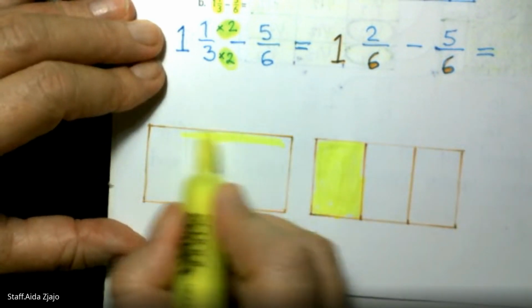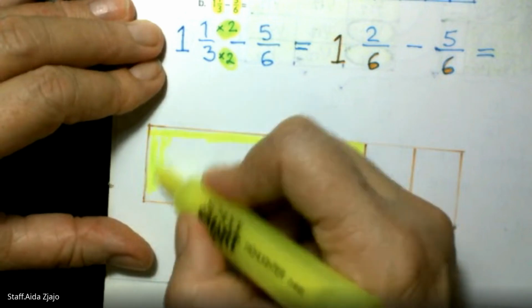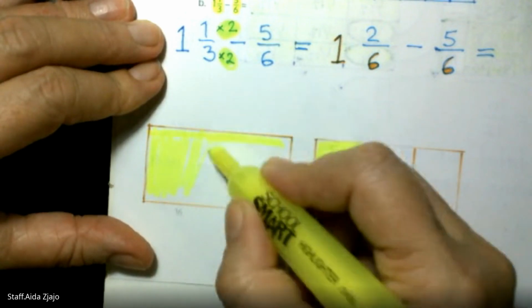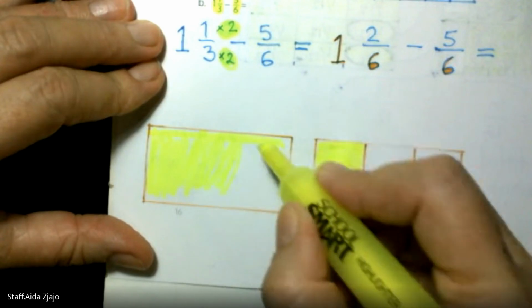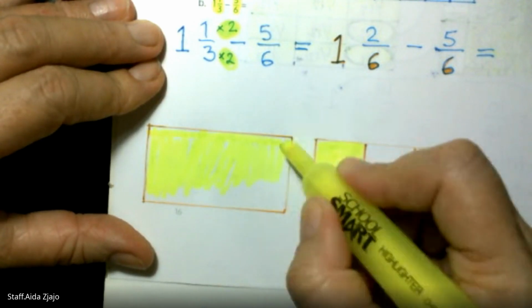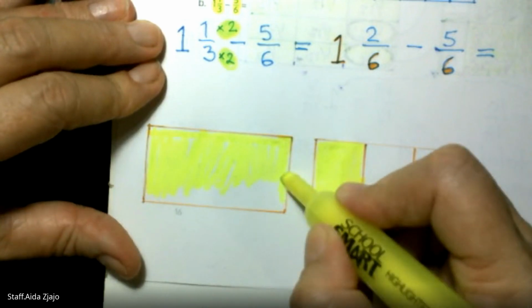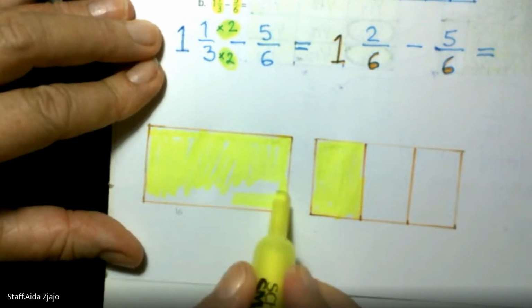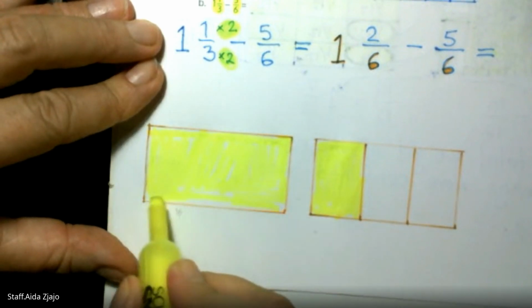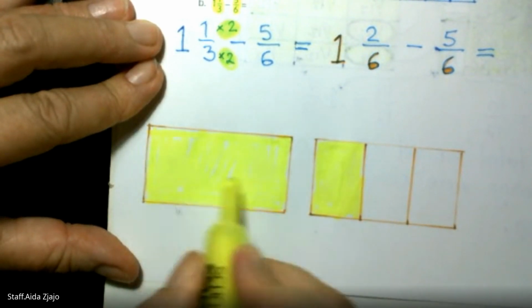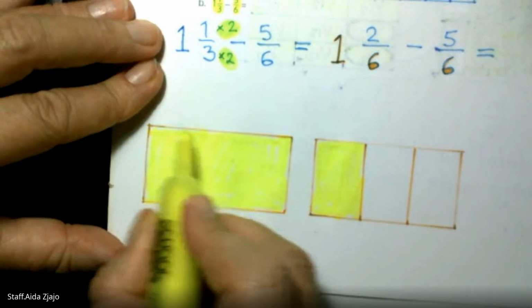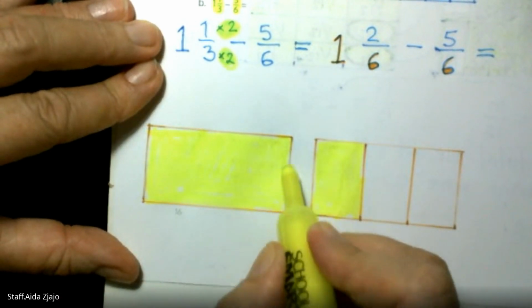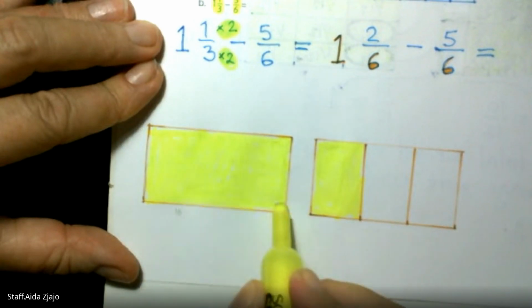And this is my whole. It's like if I have a chocolate, I have now 1 whole and 1/3 of a chocolate. I ate 2/3 last night, so today I'm going to give my friend 5/6 of what is left over.